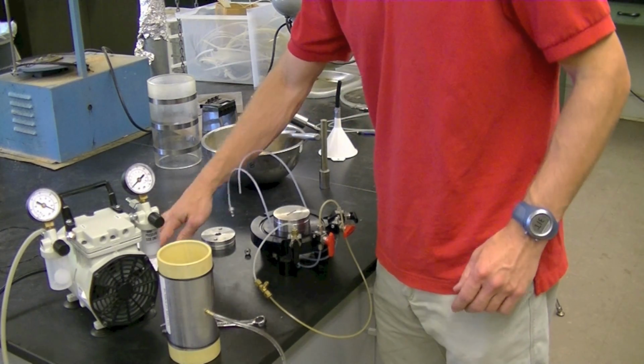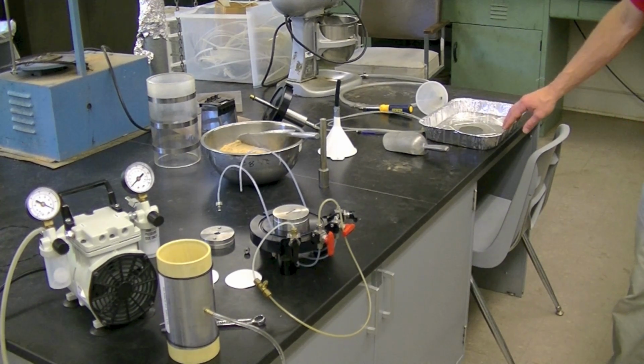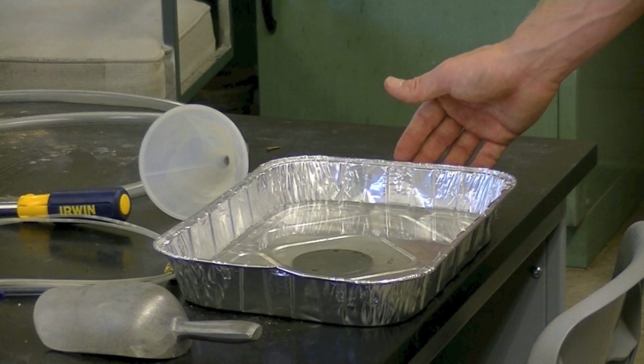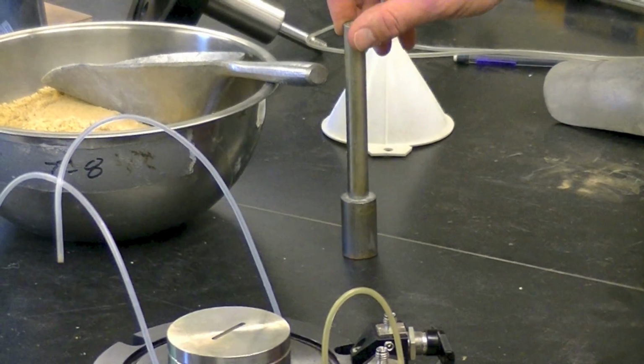The connect valve in between the two pairs of nozzles controls the cell pressure or pore water pressure. We have our porous stones and filter paper, our tamper, funnel, and our test soil.